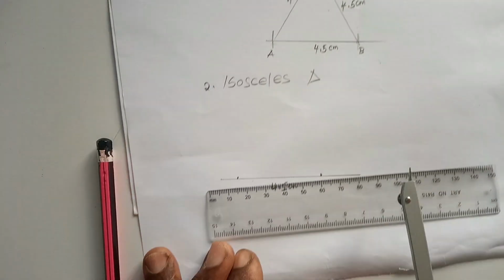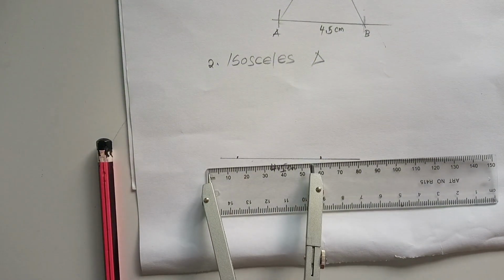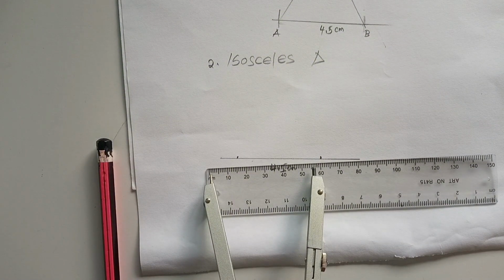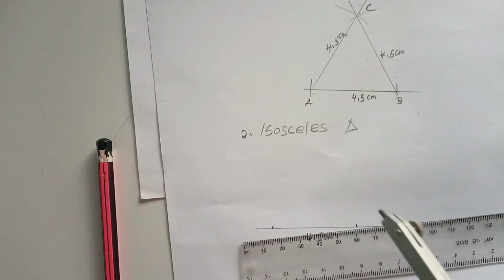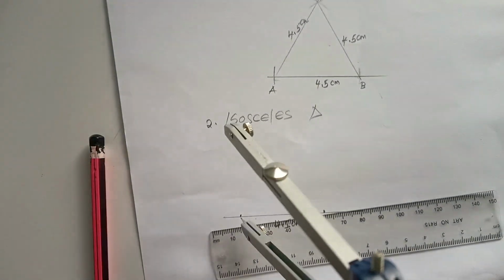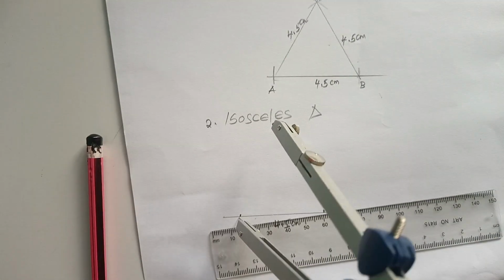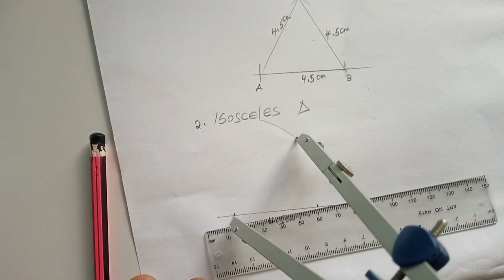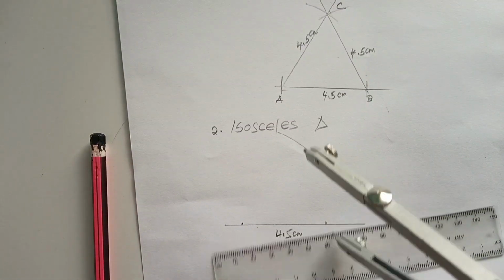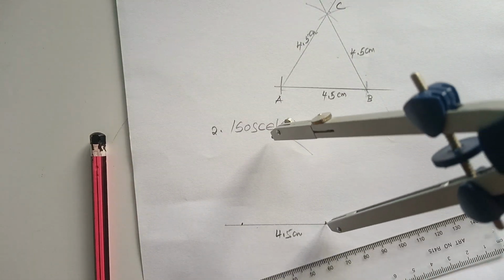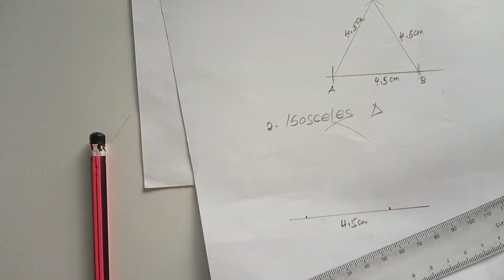So we measure 5.5 accurately. We measure it here as 5.5. And then we put our pair of compass there. We strike an arc there. We also strike from this other point B another arc.